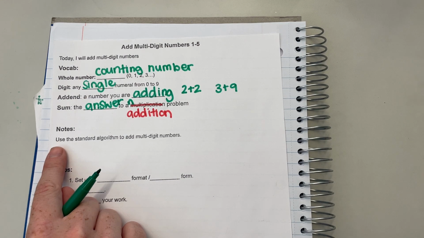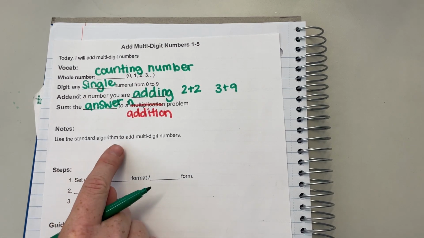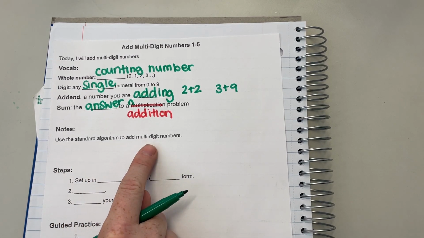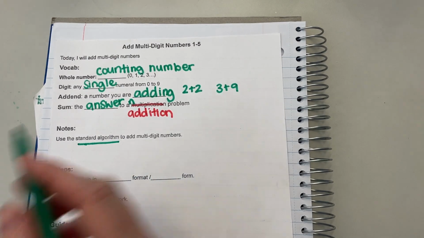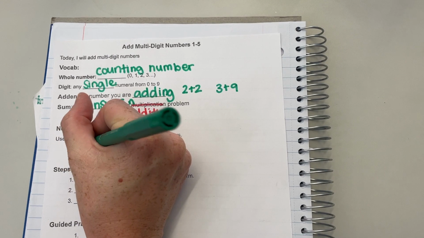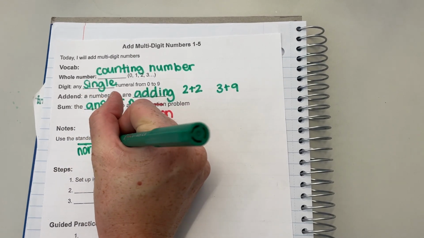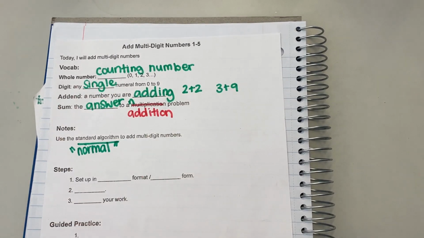We have some notes. It's use the standard algorithm to add multi-digit numbers. And some of you guys might be wondering, what's the standard algorithm? That's just the normal way. We're going to solve it the normal way.